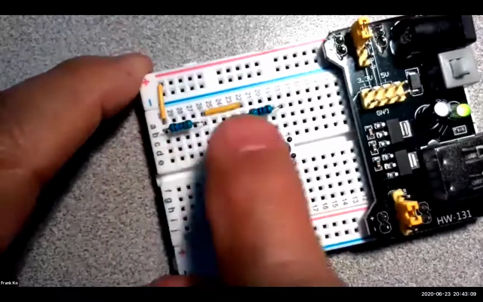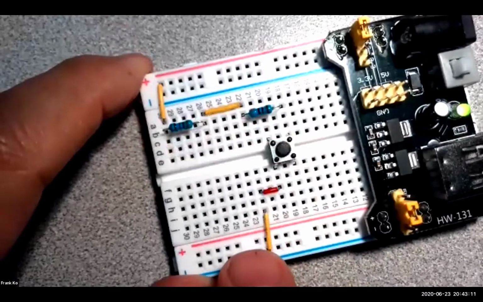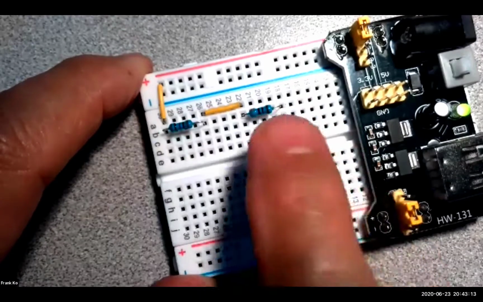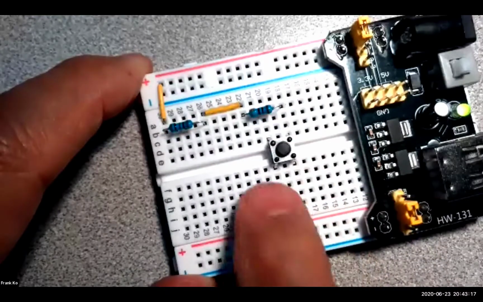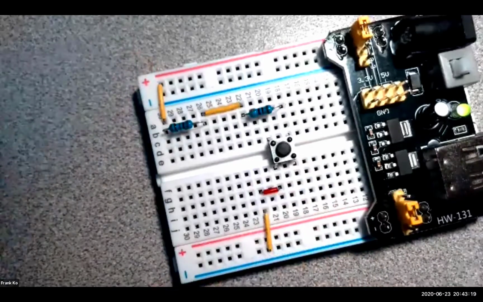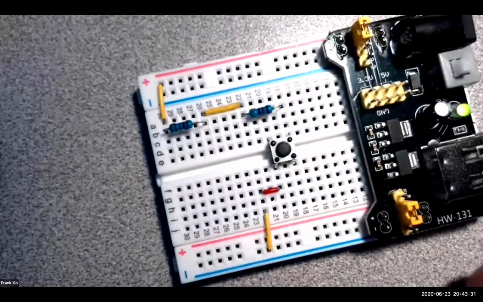Are there any questions as to how this is built? It's only 2 resistors, a switch, and this red jumper now takes the place of where my LED was, because I don't need the LED for my actual measurements. So far, so good. All right, we're going to do a very quick analysis of this.